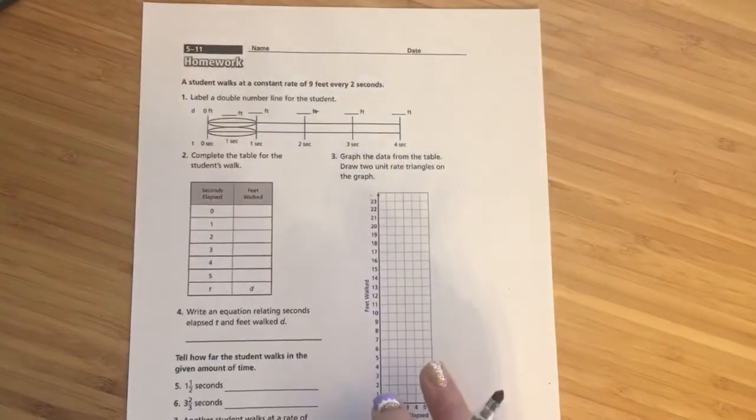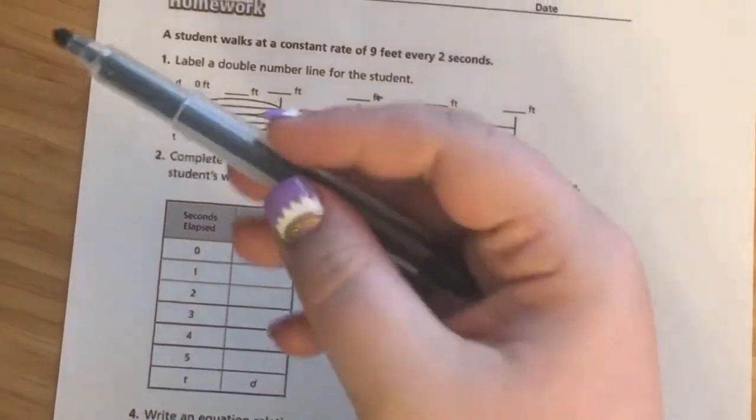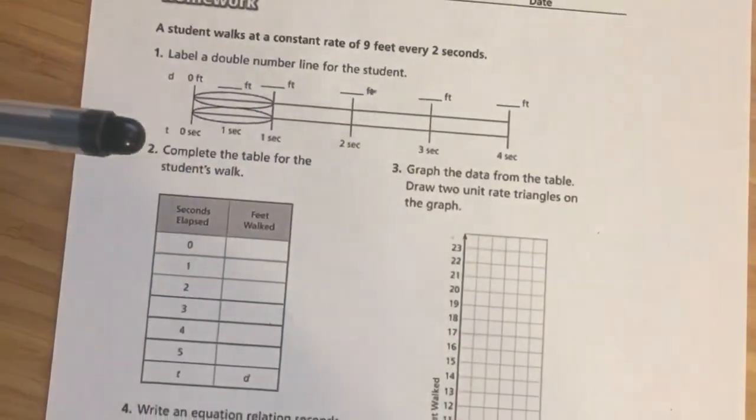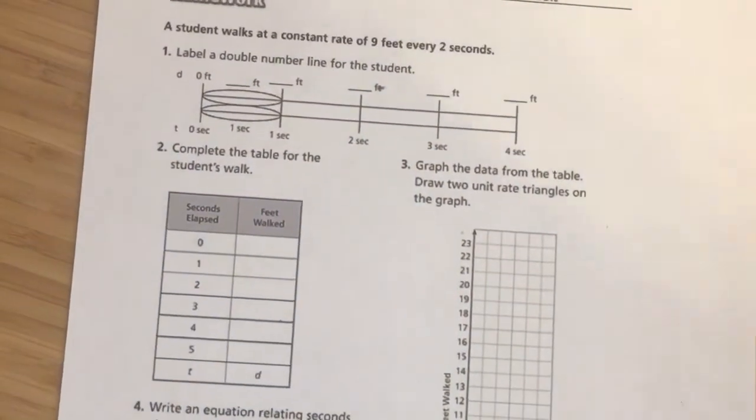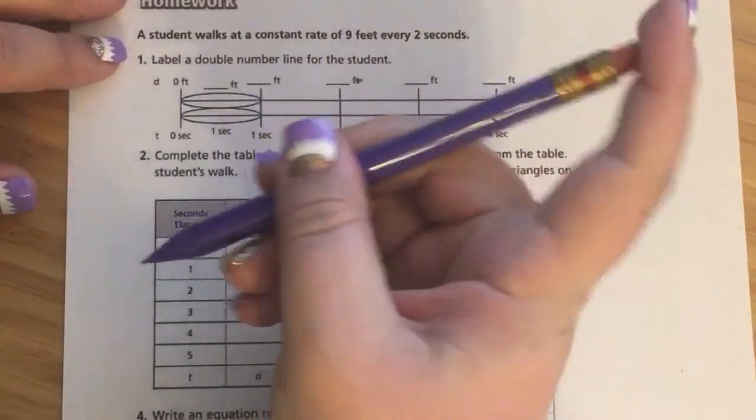A student walks at a constant rate of 9 feet every 2 seconds. Well, this is a tricky double number line because it actually has it split up into 1 second, 2 seconds, 3 seconds, 4 seconds.